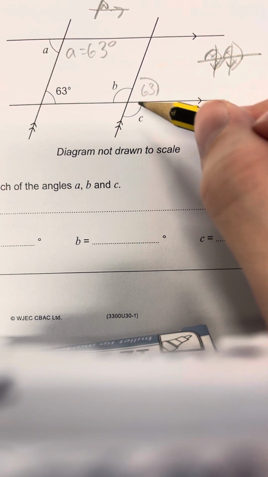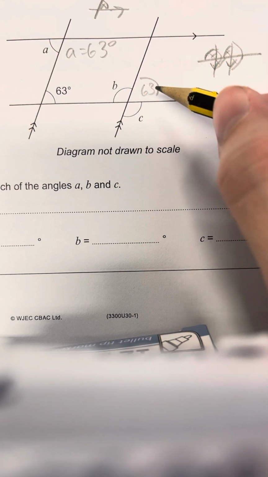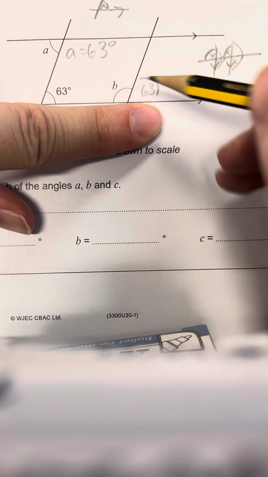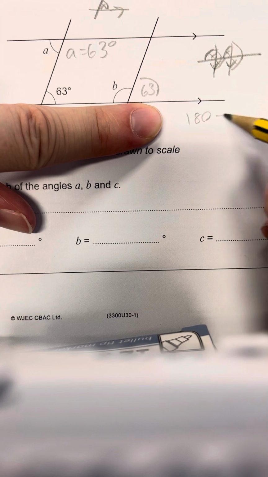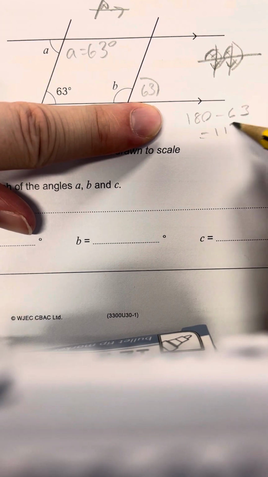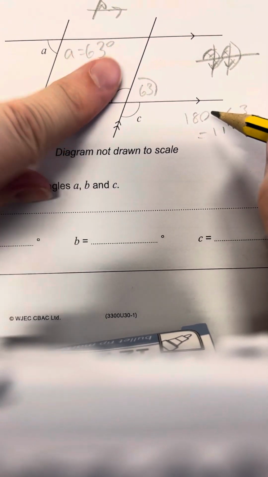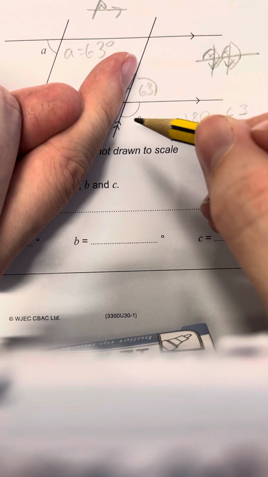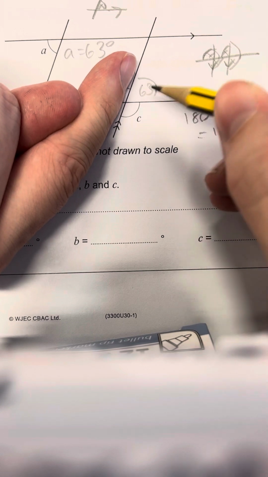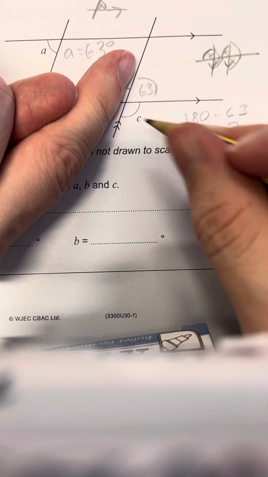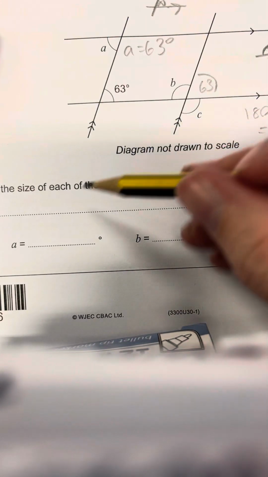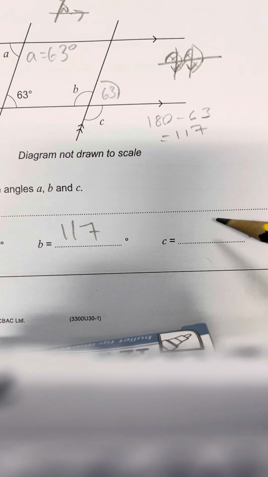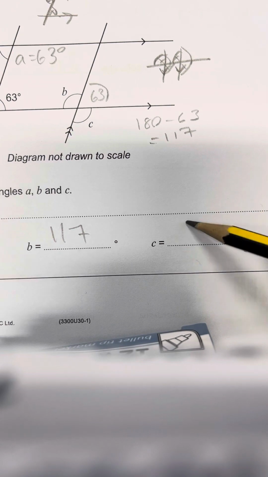So now we employ angles on a straight line. So angles on a straight line add to 180. So this B here would be 180 take away 63, which is 117. And then we do something similar here. So if I cover this up, this is another straight line. So C is also, these 2 also need to add to 180. So this would make C also 117. So your answers here are 63, 117, and 117 again.